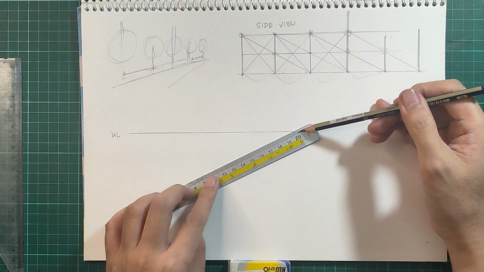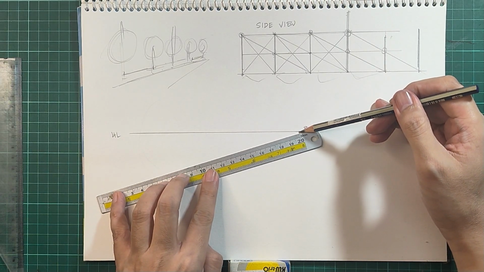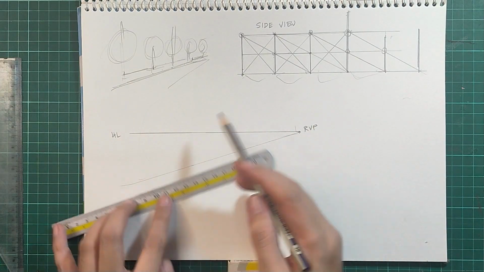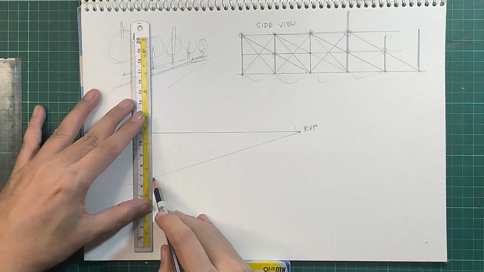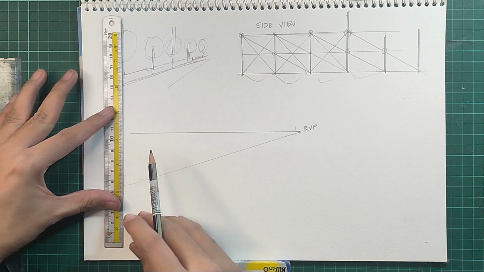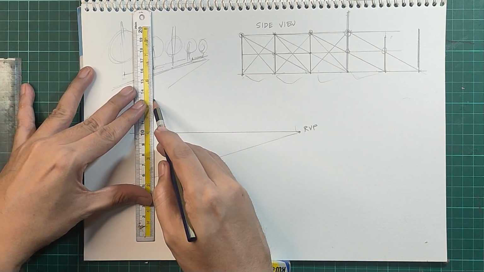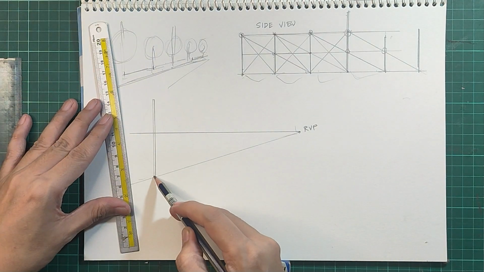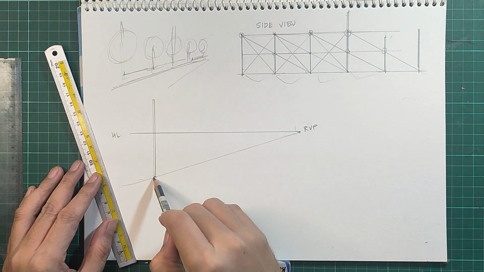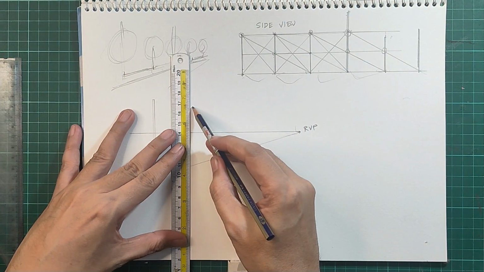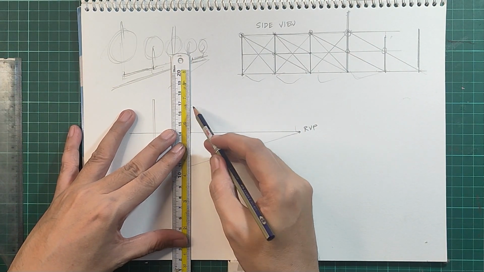Let's say this is the edge of the road right here. Then I'm going to place my first tree, or at least the post. I'm going to place it right here. So that's my first post. And I'm just going to establish where that second post is going to be. I'm going to do it here.